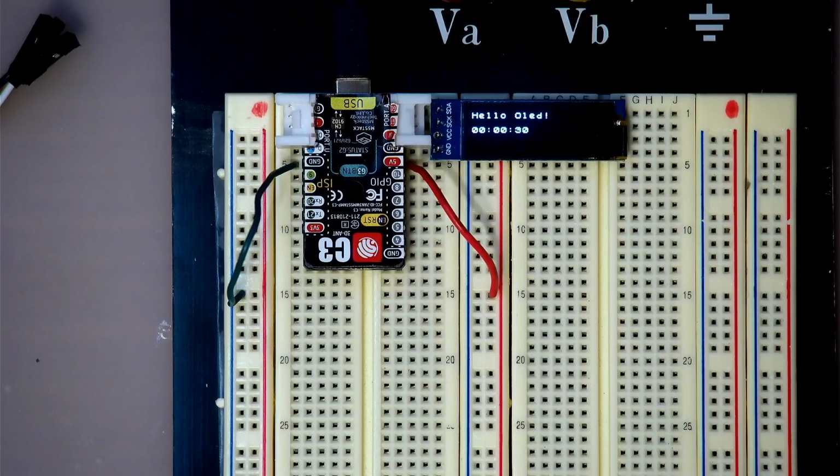So for the next episodes, when we're going to try some of the other sensors and do some other projects, we can display stuff on there without having to use the serial monitor, which will be kind of neat.